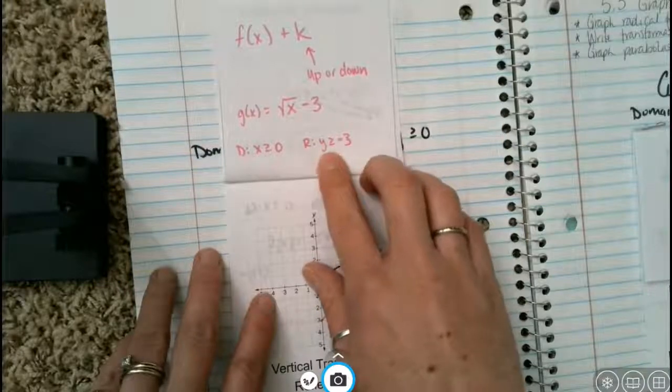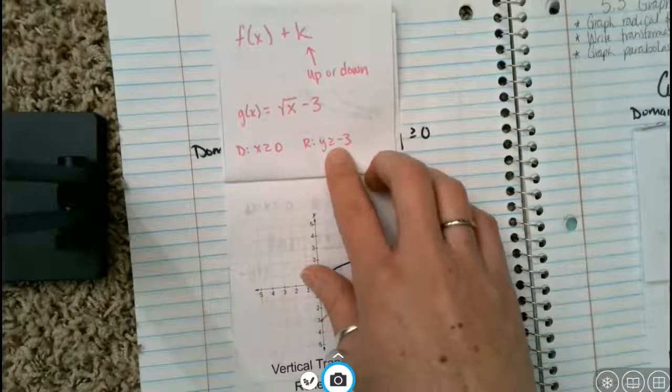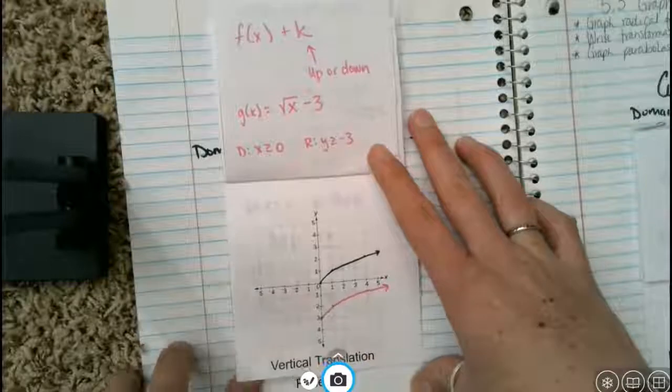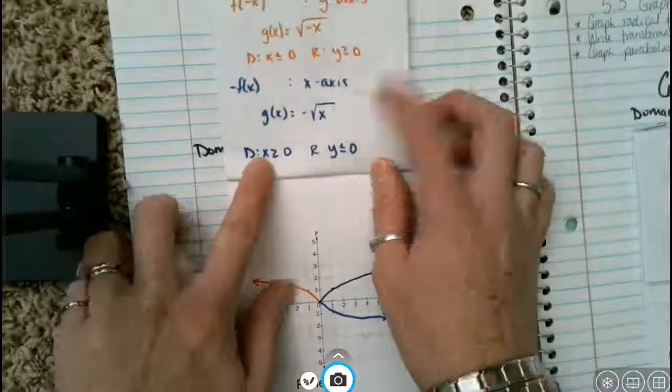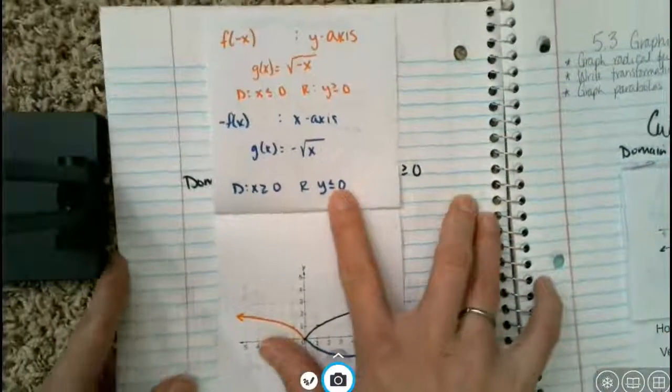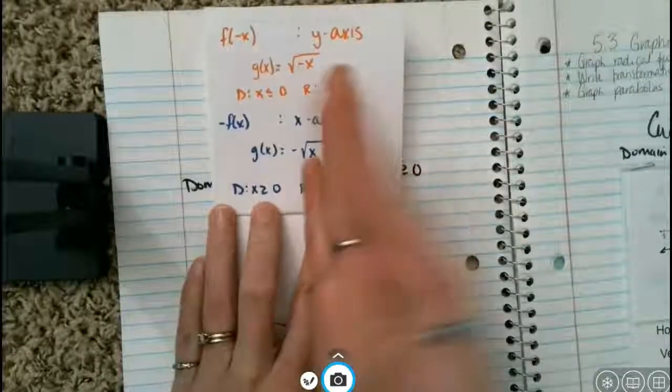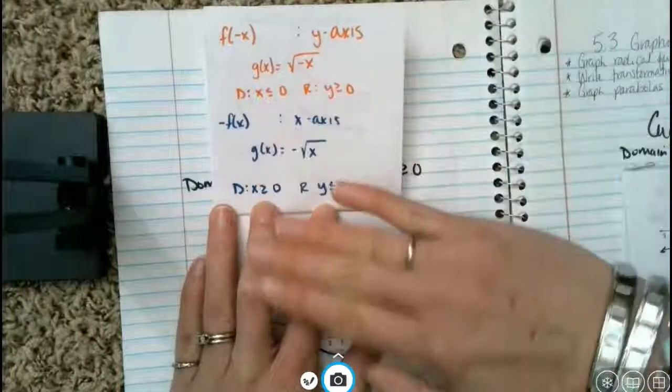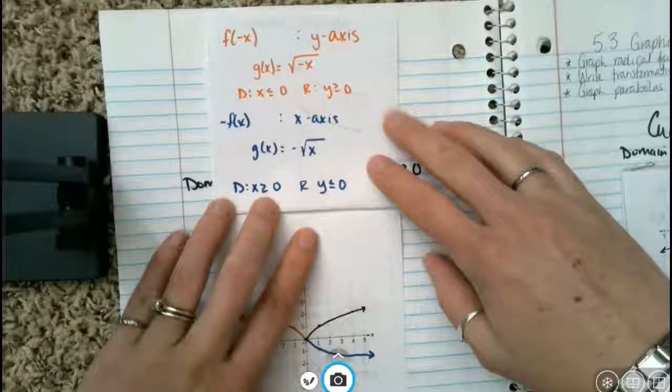So my range has then changed to y is greater than or equal to negative 3. So let's look at a reflection. There are two possible reflections. I can reflect over the y-axis, or I can reflect over the x-axis. And that's where I'm using two different colors here.